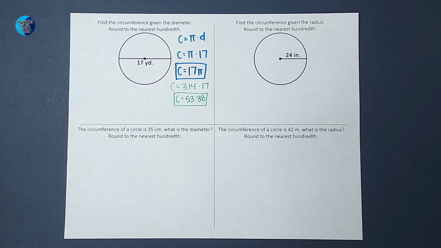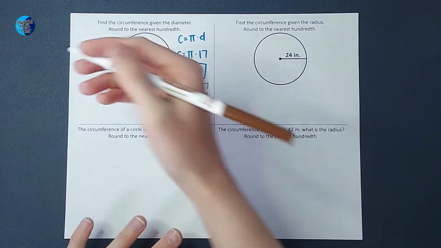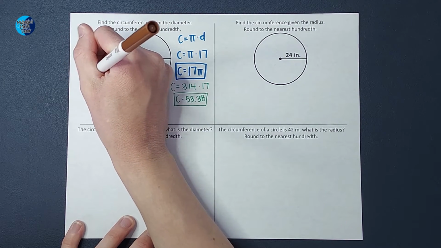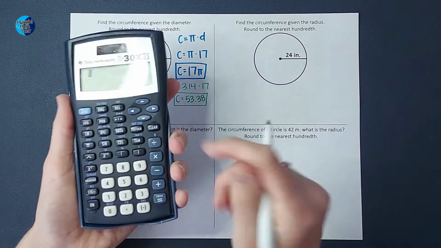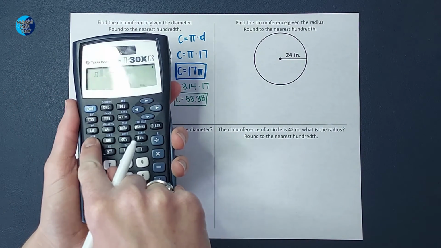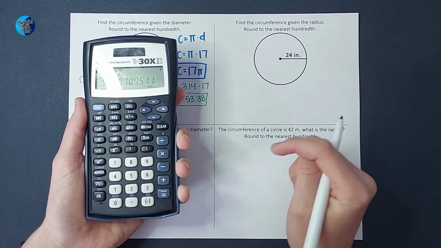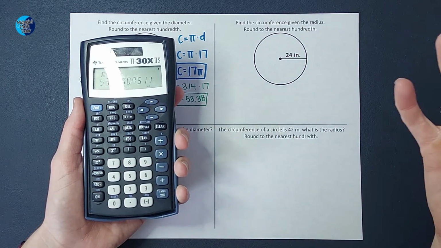The other way I could write my answer is if my teacher said, use the pi button on your calculator. Then I would have, same thing, my circumference is equal to pi times 17. So I use my pi button, pi times 17, and I end up with 53.407, and it keeps going.